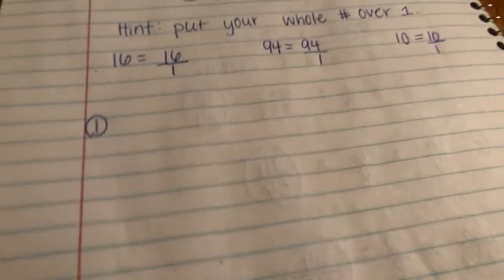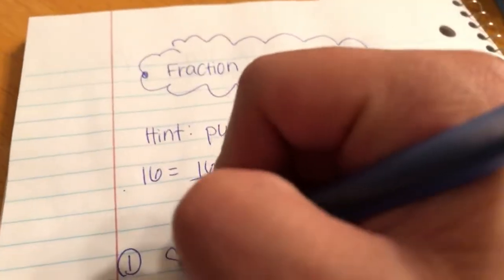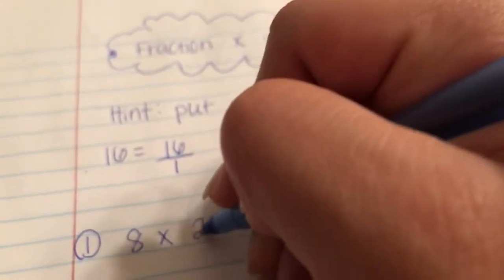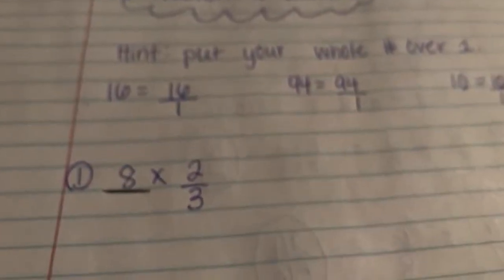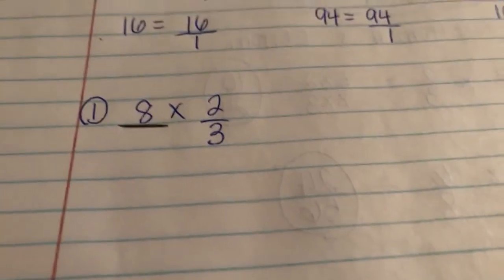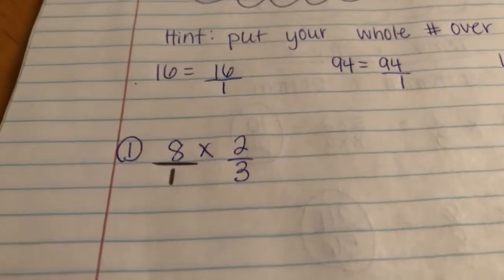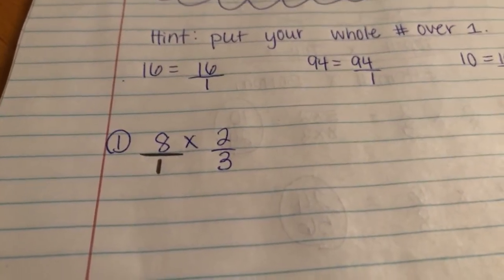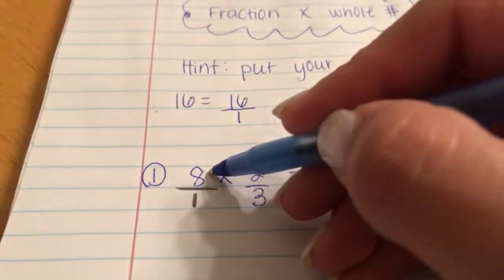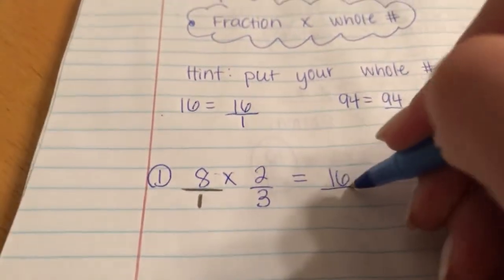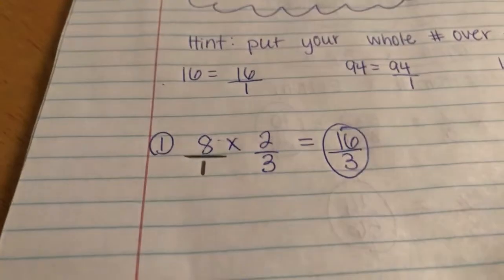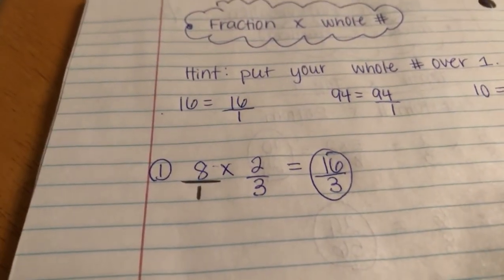I'm going to walk you through a couple of them just to show you. Let's do 8 times 2/3. 8 is a whole number. So I'm going to use a pencil because I don't have a red pen to show you a different color, but you can use a red pen to show yourself something and make sure you can see it. I'm going to put it over 1. Now it's a fraction and a fraction. You're doing top number times top number, bottom number times bottom number, but 8 times 2 is 16, and 1 times 3 is 3. You're done.